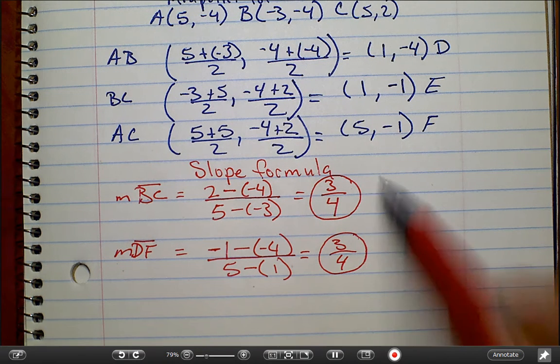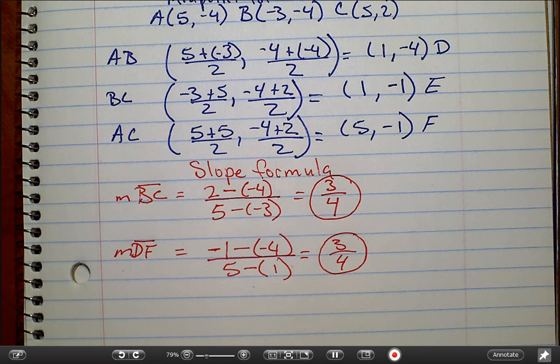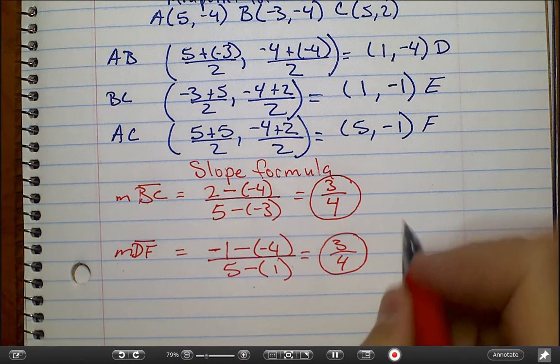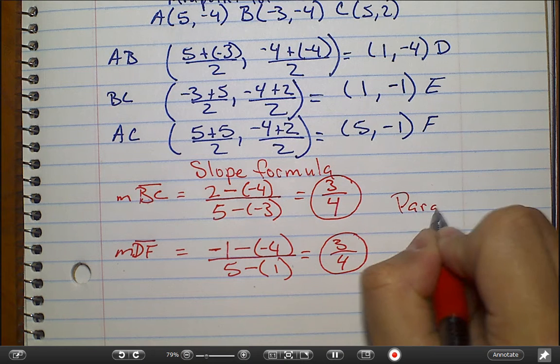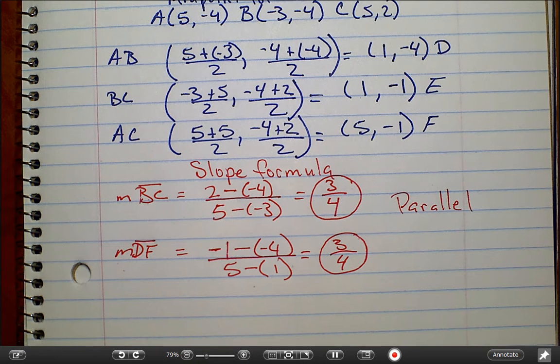So if they had the same slope, they are? I heard it over there. It's not congruent. I heard parallel. I heard like 2 or 3 people say parallel. Jada. Yes, good job.